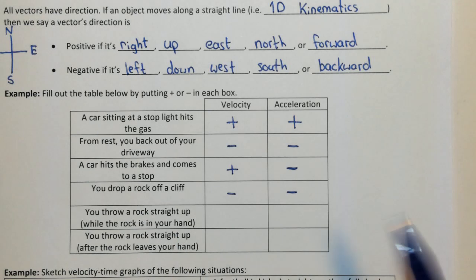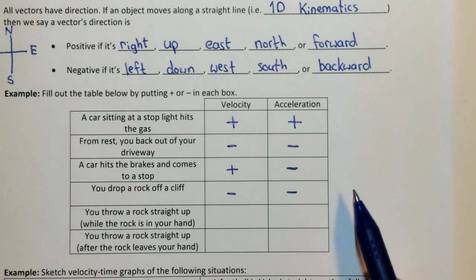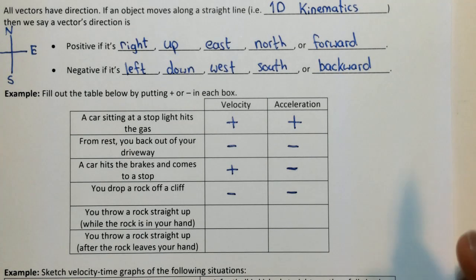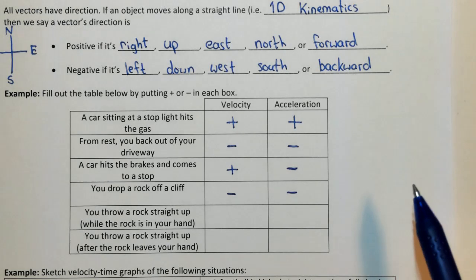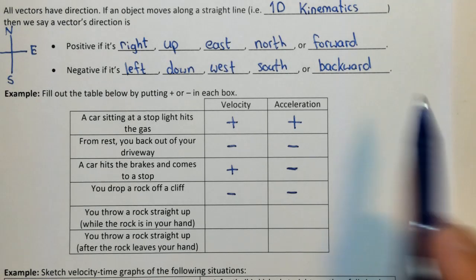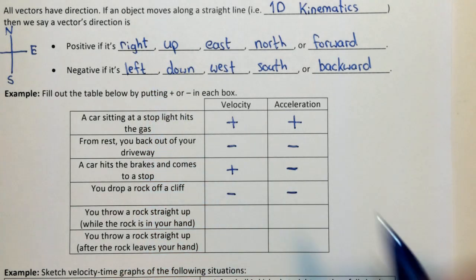So we're going to look at this situation in sort of two halves. First of all, we're going to look at that first half where the hand is pushing on the rock. And it hasn't left the hand yet. So during this time, which direction is the rock moving? It's moving up, so its velocity is positive.